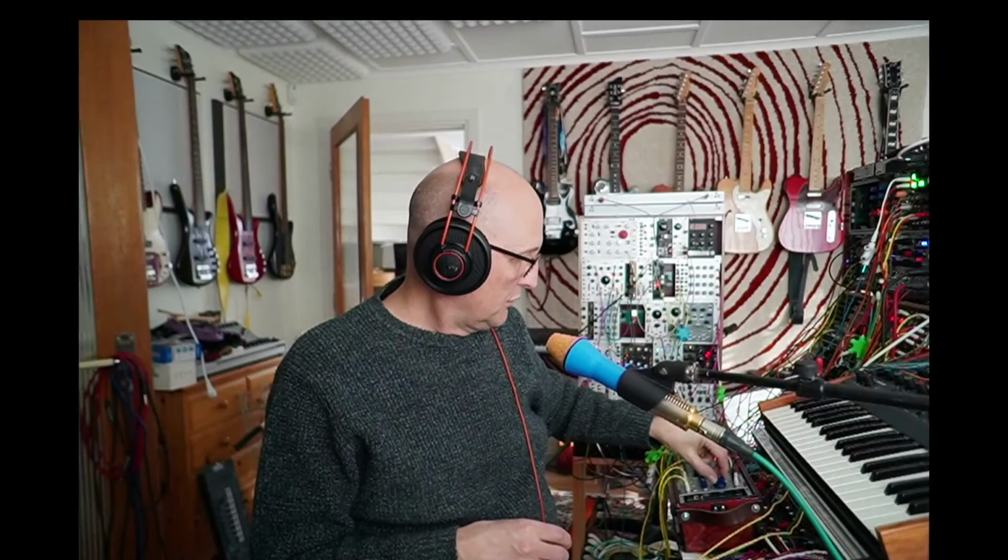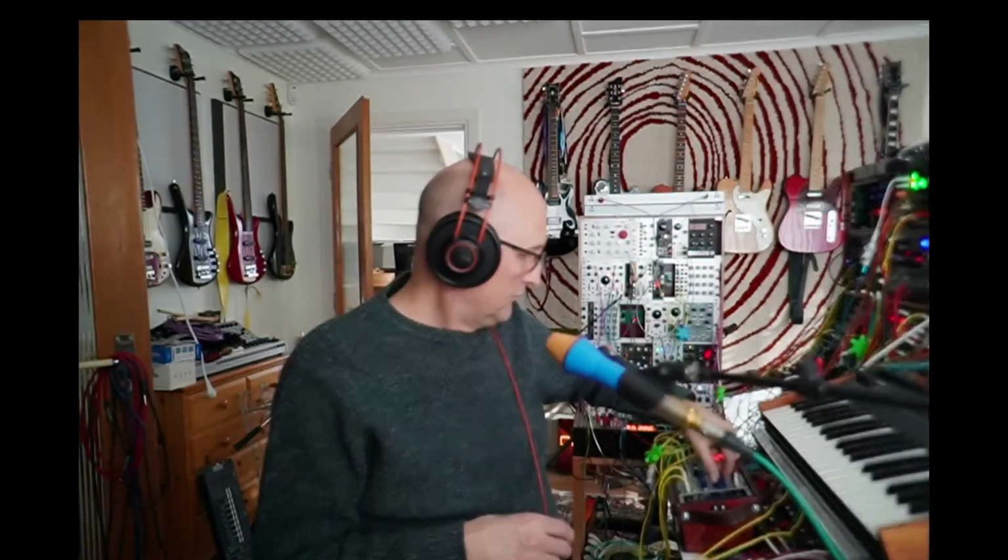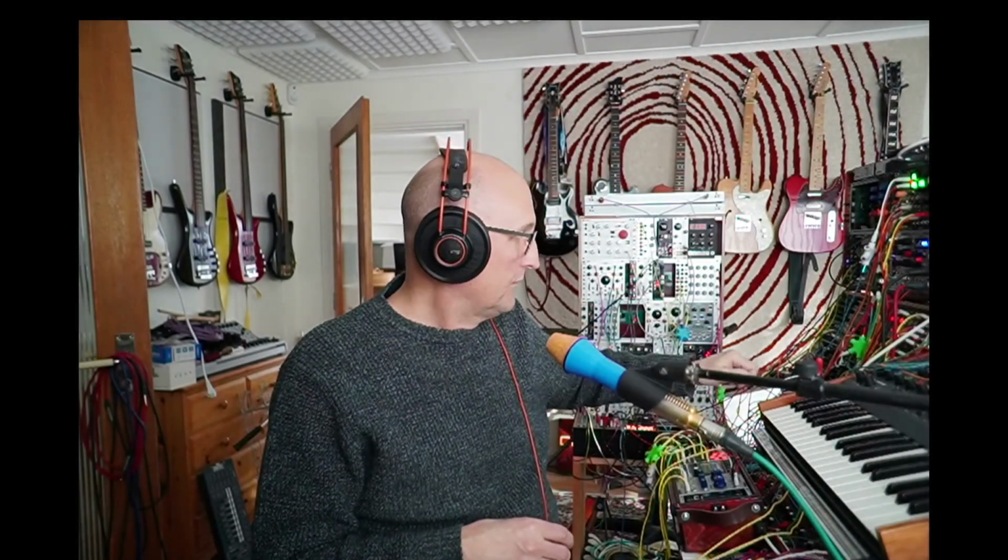So after that filter I'm going through a non-resonant band pass filter. So the high pass filter, and then the band pass filter, and then adding the granular noise.